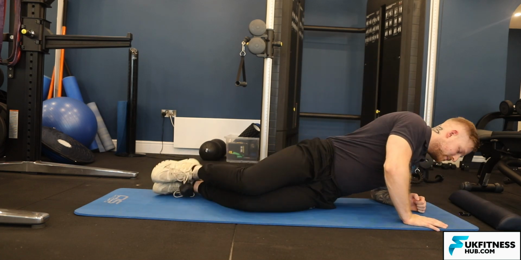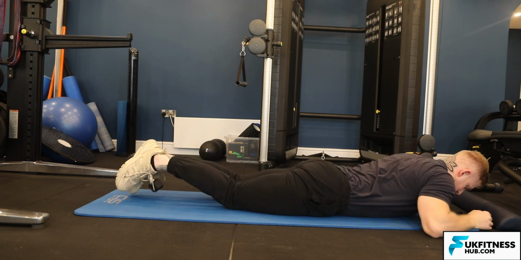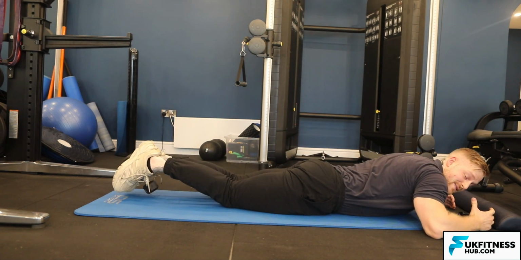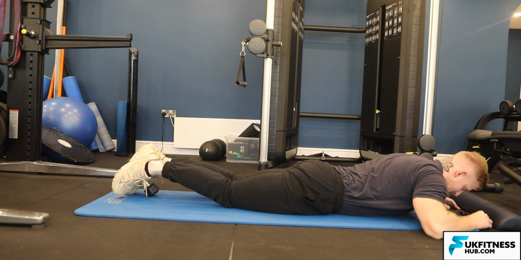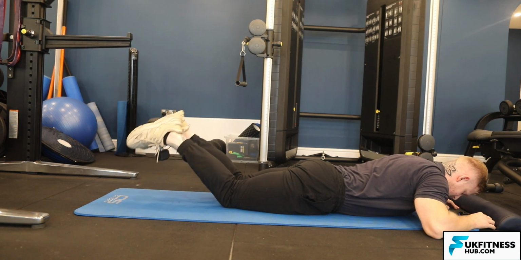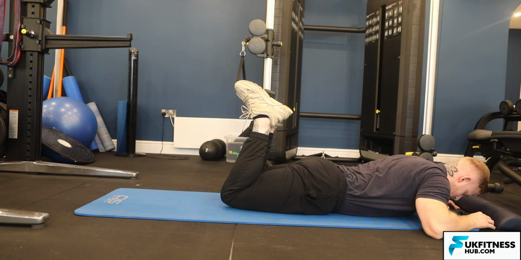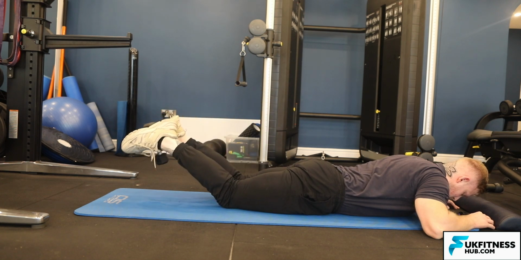Once in this position, front on, I'm really gripping this dumbbell as hard as I can. And with both legs, I'm going to come up at the same time. Big squeeze of the glutes when I come up to the top, and slowly back down.